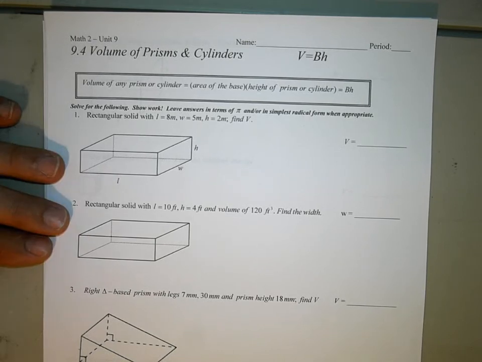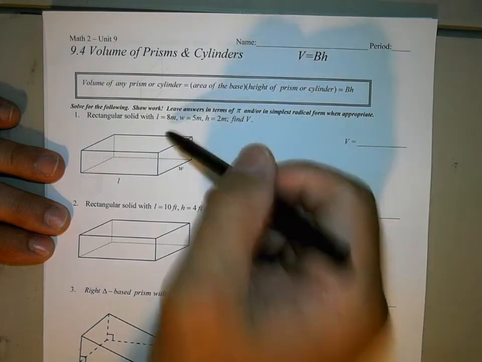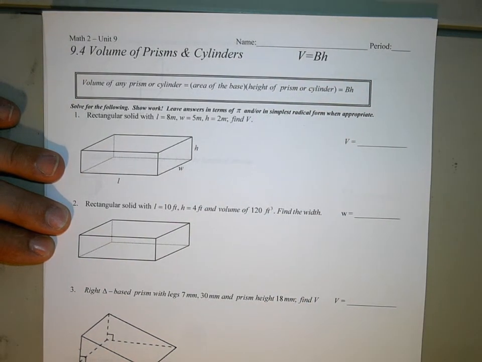Alright, when we talked about the volume, remember it's as if we were going to fill up this box with water, or if we were going to fill it up with sand. It's the volume. How much can we fit into the box, into the prism?